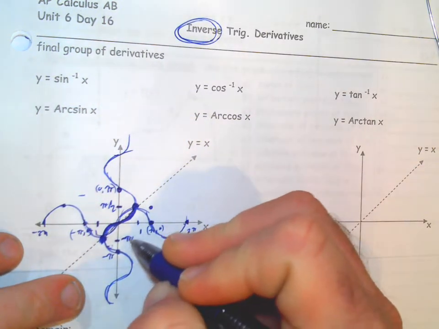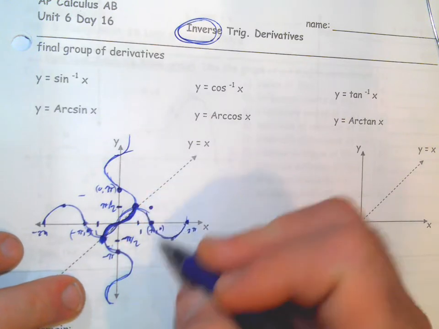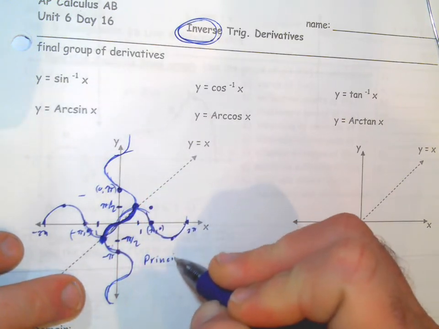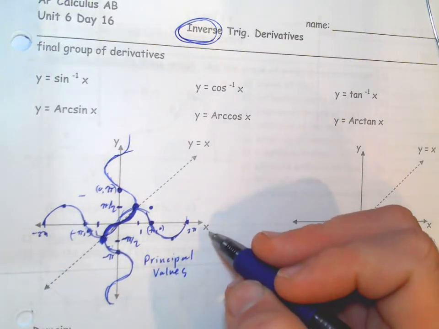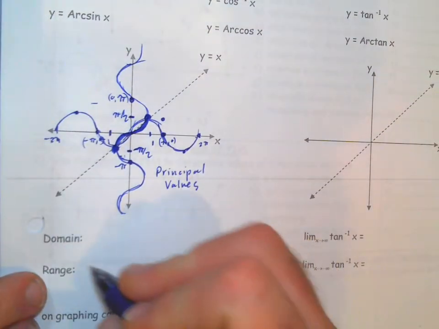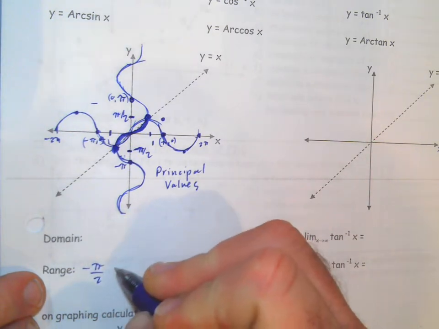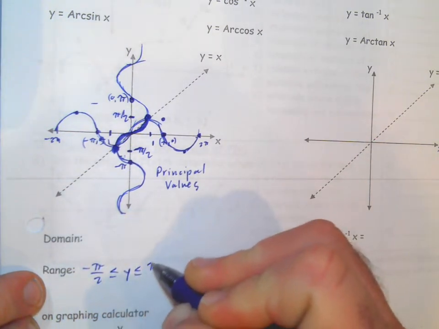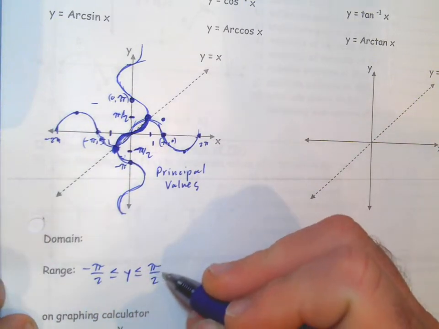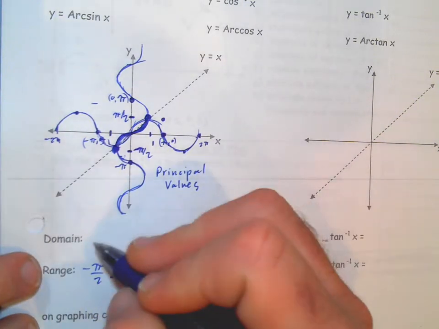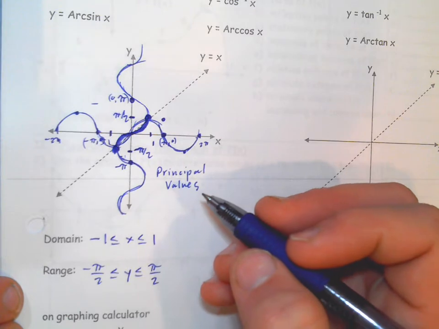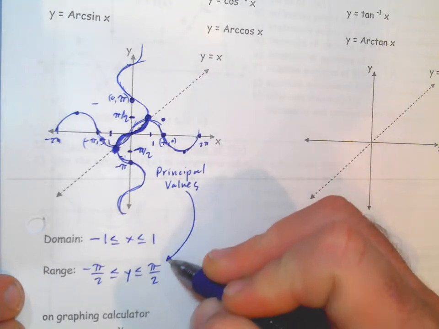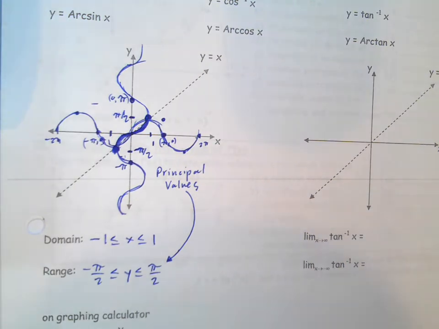Those angles, represented on this graph as the output, are called the principal values of inverse sine. And so the principal values are the angles that you get from it, negative pi over 2 to positive pi over 2. These are the values you get on your calculator when you use inverse sine. The domain is now -1 to 1 because it was the range of the original graph. So these principal values right here are one of the things that you need to remember.